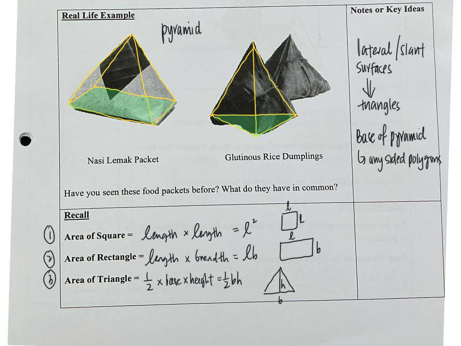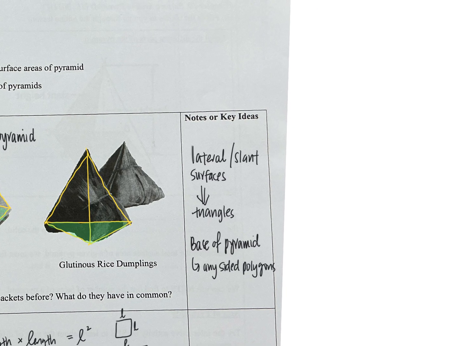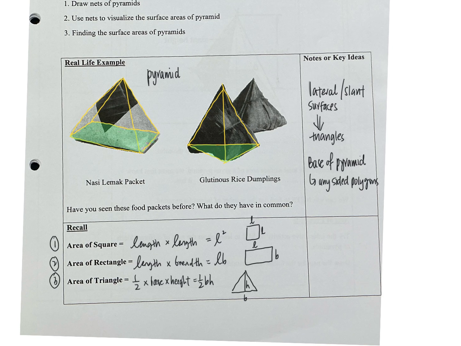Okay, let's move on to the labels. Okay, I didn't have time to ask you all to do SLS. Okay, next one.